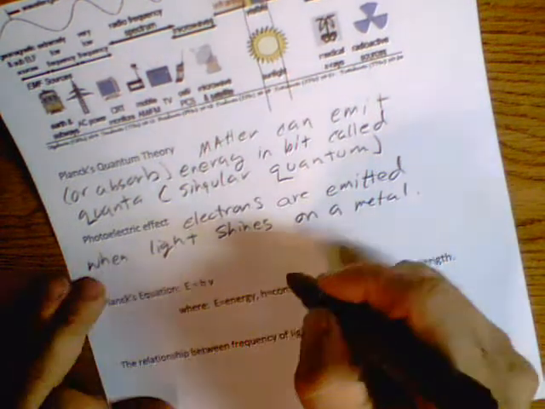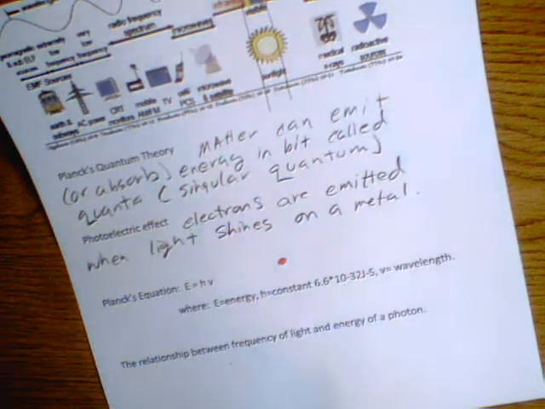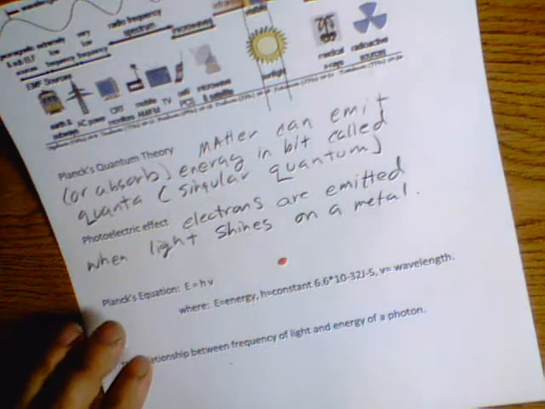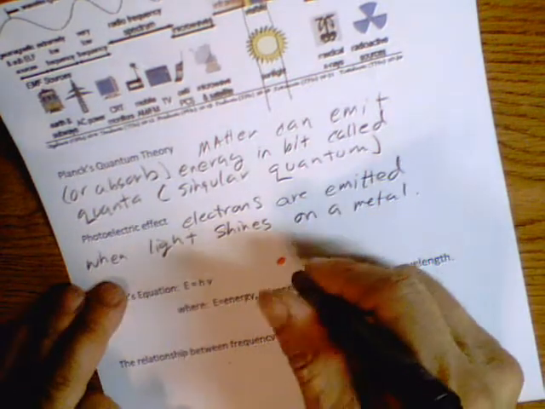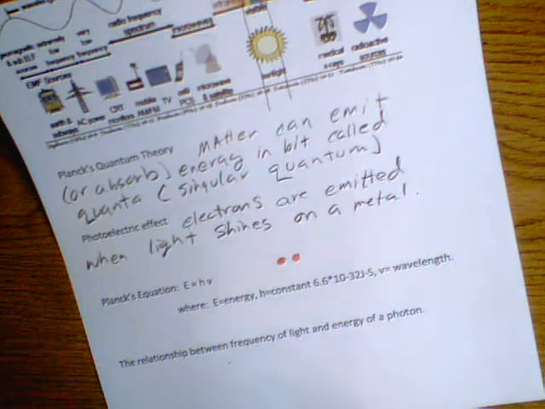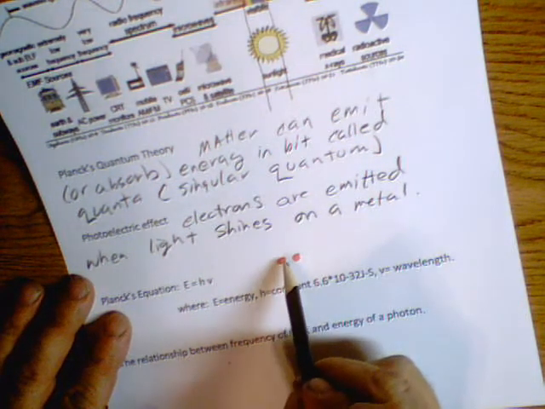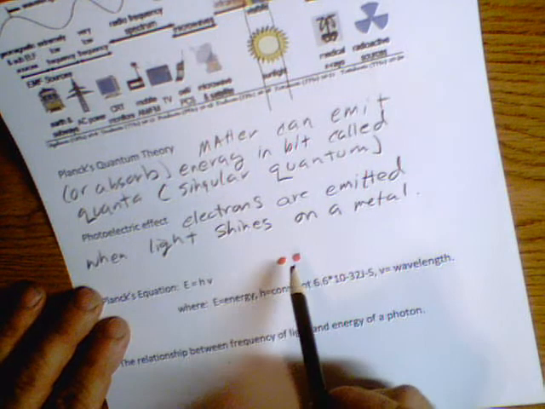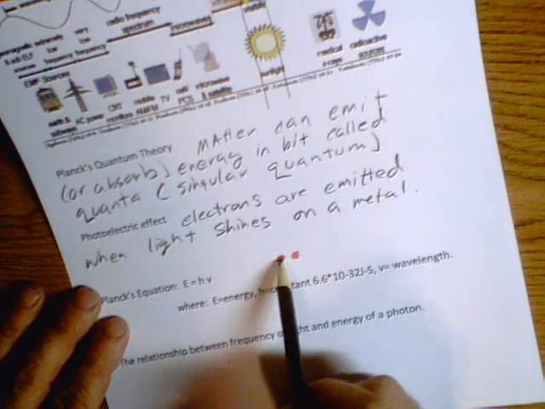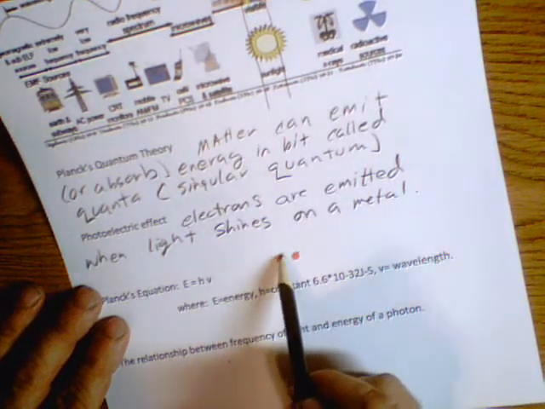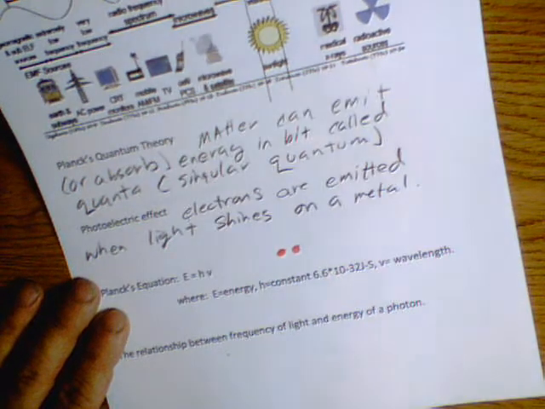So here is a particle, and here's a photon of light. Well, when they hit each other, this is a photon of light, and this is an element. When it hits it, electrons then are emitted.